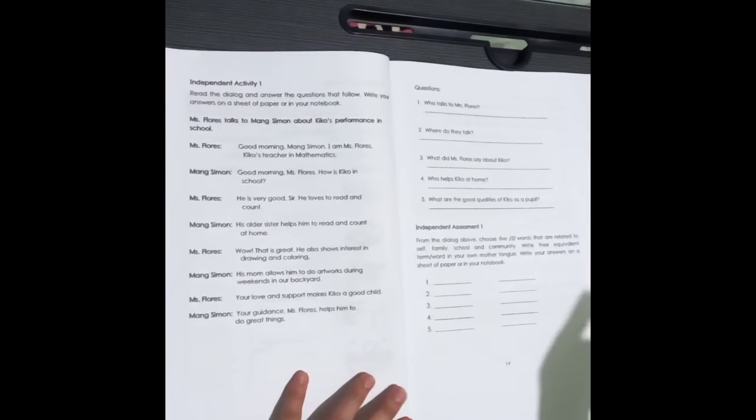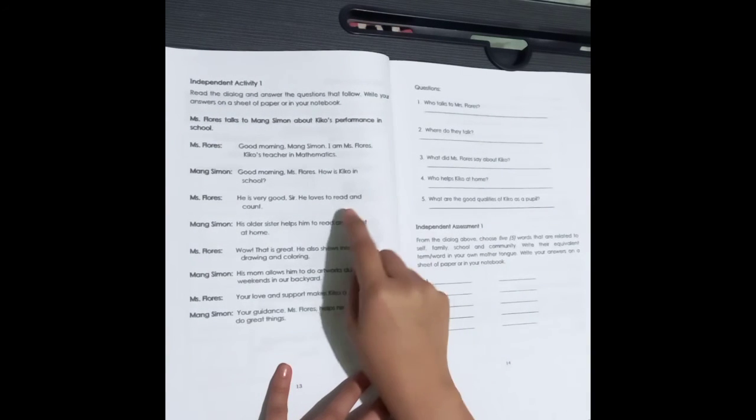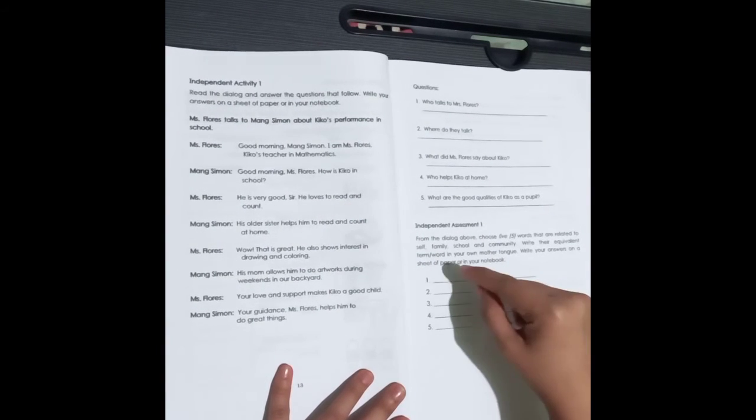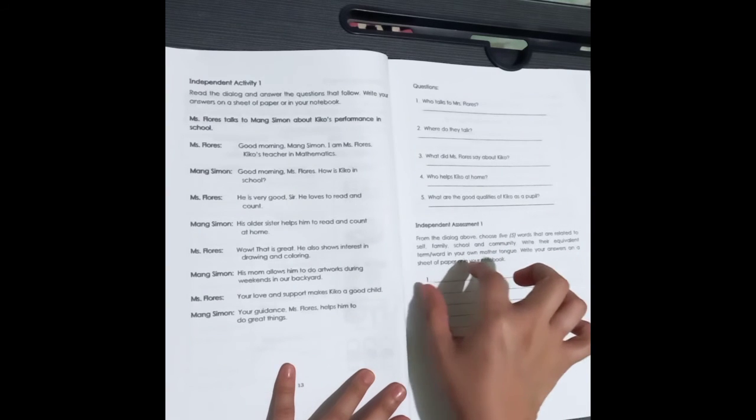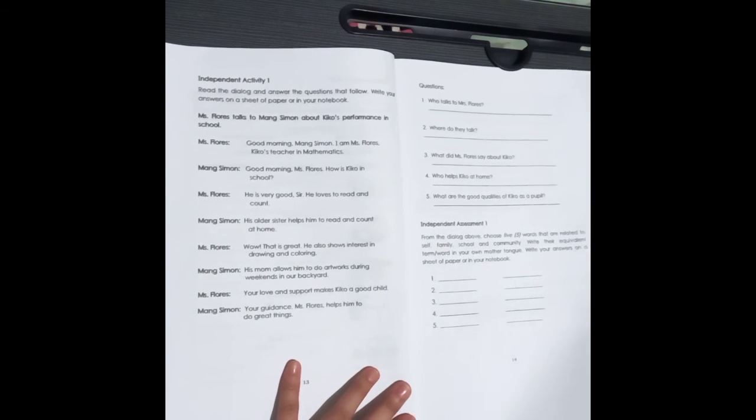Okay, example. Let's find words. Example, read. So you write it here, read. Unsa man sa Bisaya ng read? Basa. Okay, so you answer now.